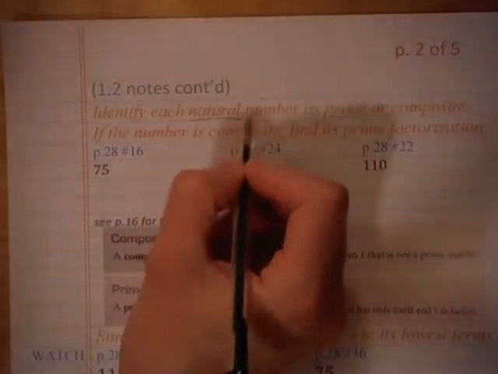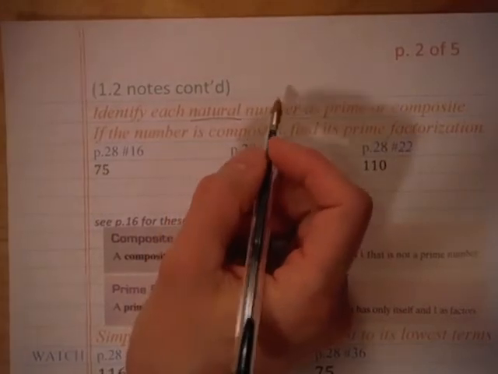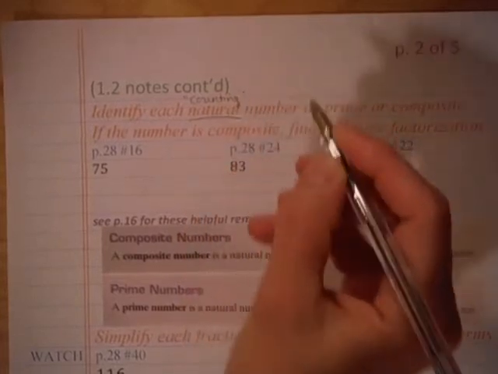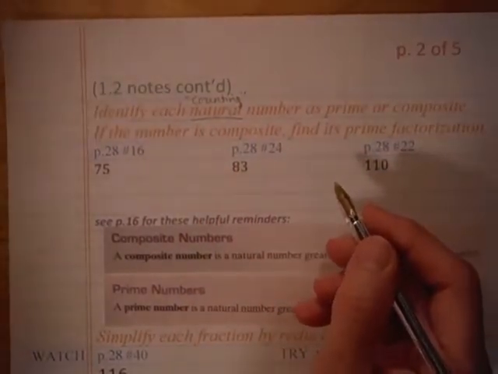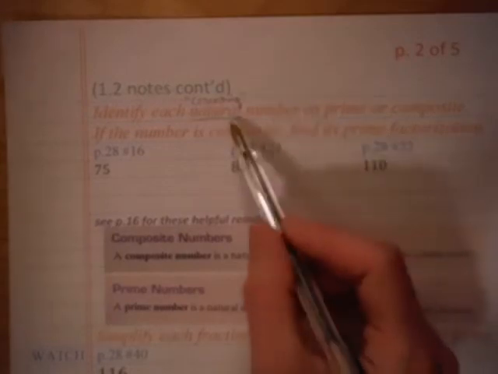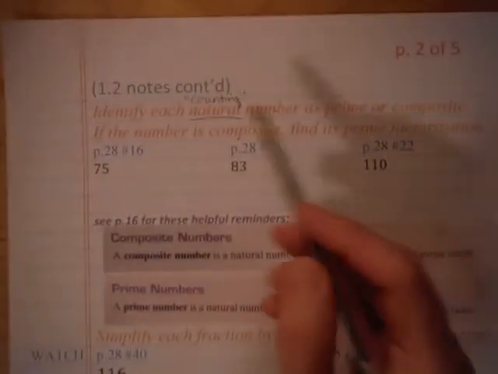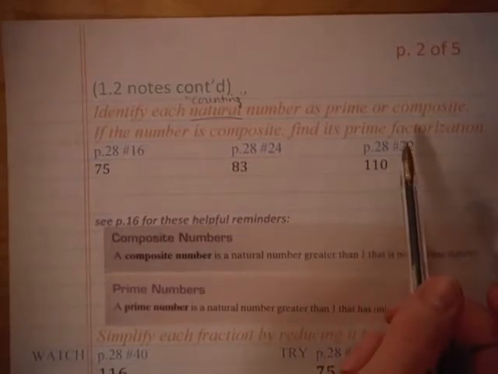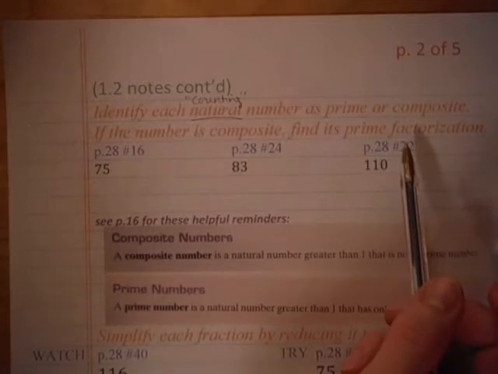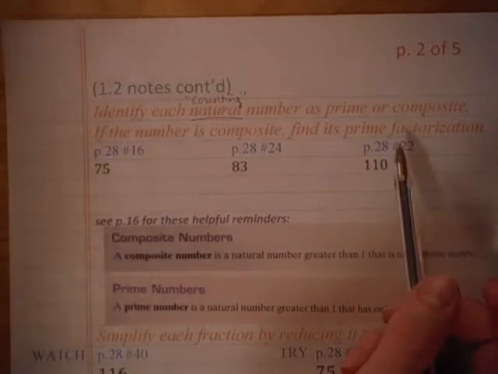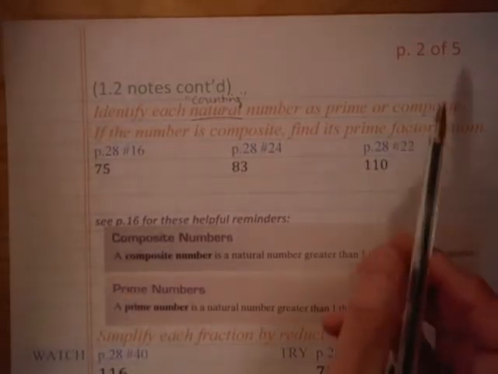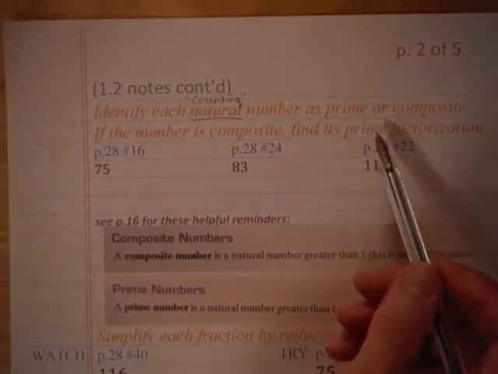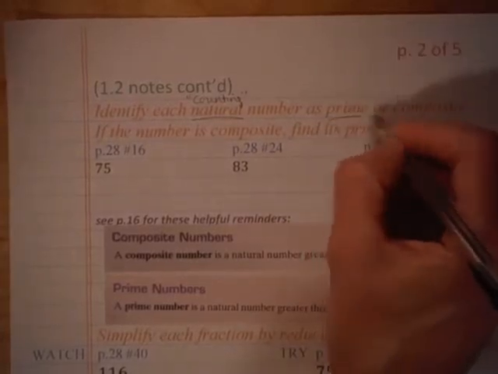Natural numbers. We'll talk about these more as we move through this chapter, but for now, know that natural numbers refers to counting numbers. 1, 2, 3, 4, all the way to positive infinity, but the natural numbers are your counting numbers. So you aren't going to see any fractions or decimals here. Just nice, we might be tempted to call them whole numbers, but whole would include 0. We're not going to be seeing 0 in this case. So the counting numbers are the naturals. And then identify it as either prime or composite.